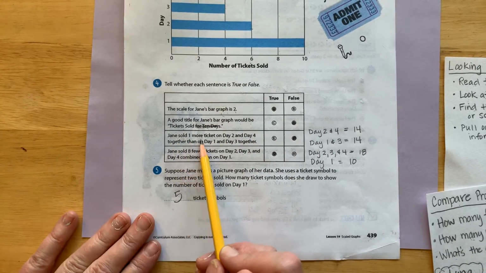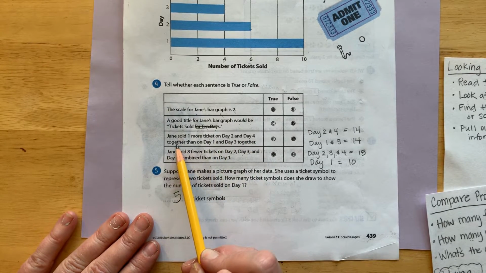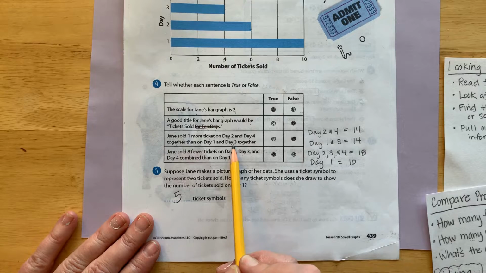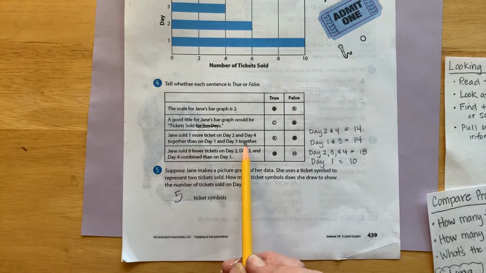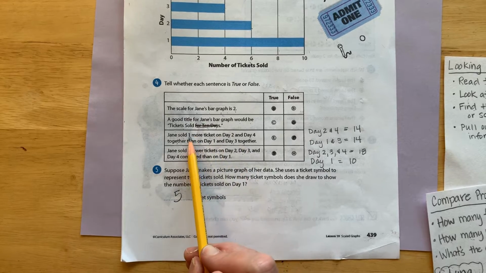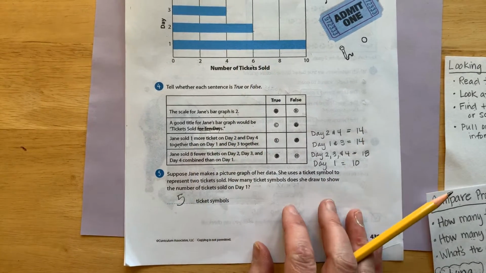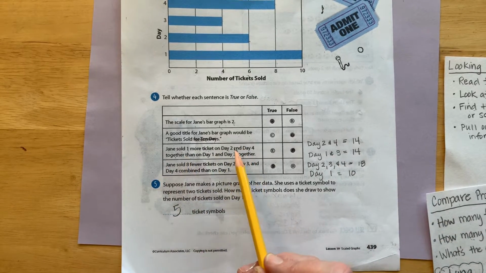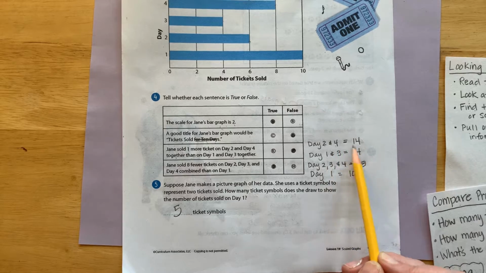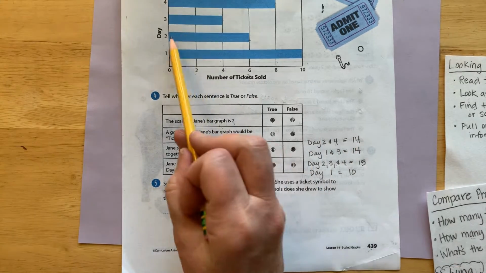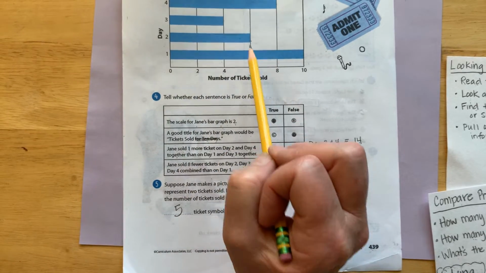Jane sold one more ticket on day 2 and day 4 together than on day 1 and day 3 together. Well, I'm going to have to do some math on this, but I'm already thinking there isn't a difference of 1 ticket because we're counting by 2s. So there couldn't be a difference of 1 ticket. But let's double check. Day 2 and day 4 together. Day 2 and day 4 together are 14 because you add 2 days and day 2 and day 4. So I added 6 and 8.